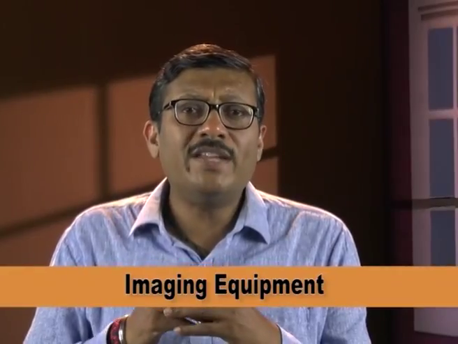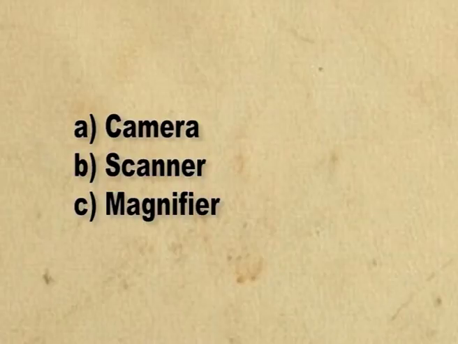Imaging equipment. One of the fundamental principles of crime scene management is to record in situ photographically. Once the physical evidence is moved from its initial position, the scene is altered, disturbed and has no relevance in the criminal investigation. So, to preserve a permanent record of the crime scene, photography is the best option before scattering or taking up evidence. Some examples of imaging equipments are given below. They are cameras, scanners and magnifiers.